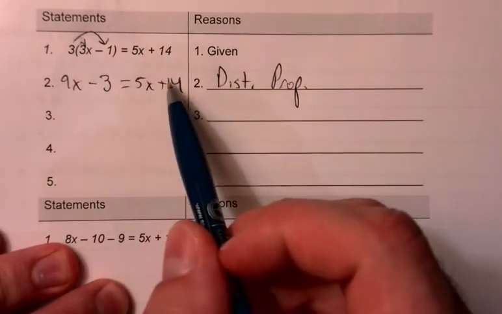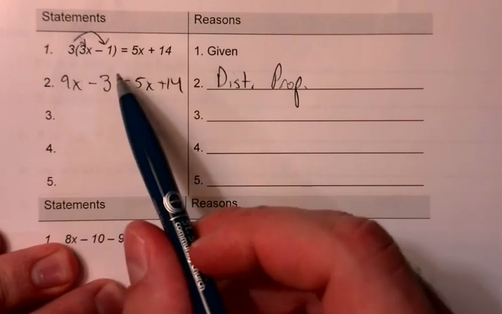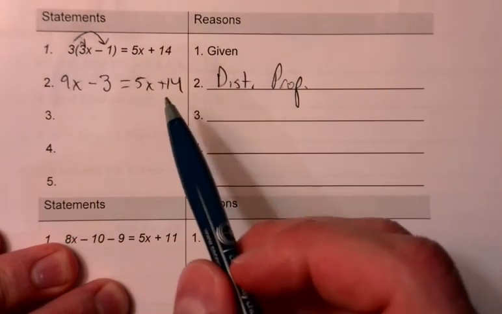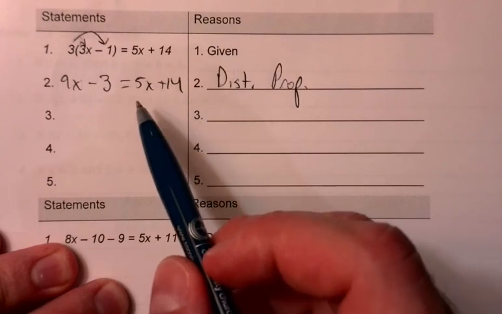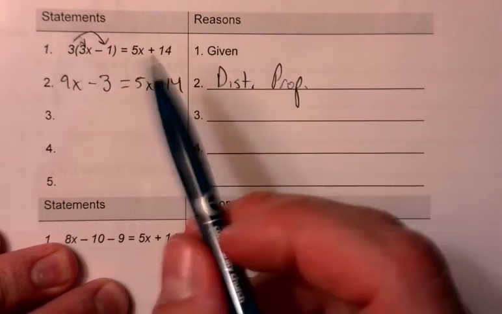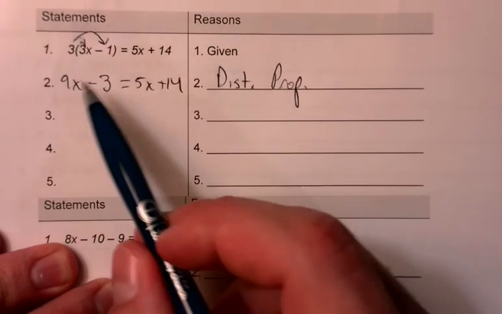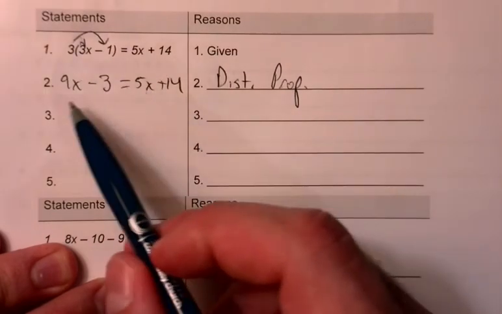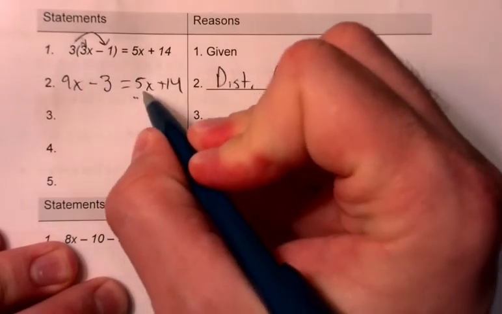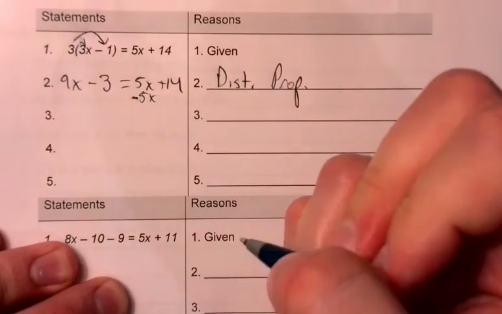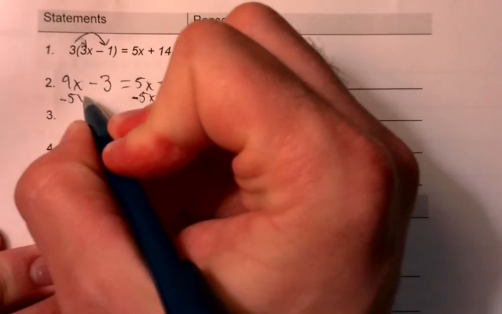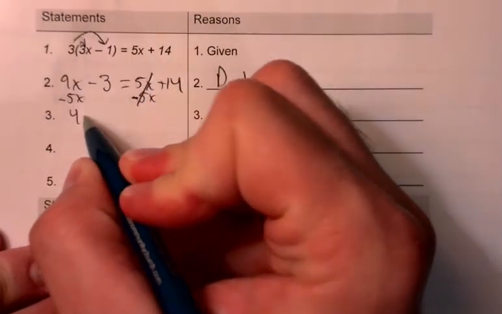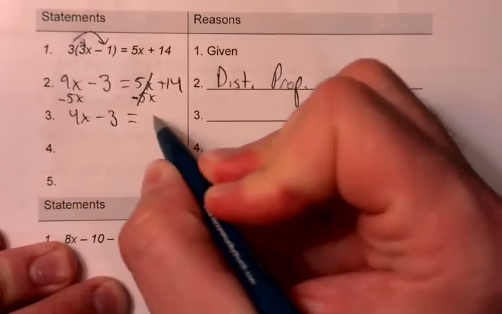Now here, I want to point out a lot of people get mixed up and want to combine like 9x and 5x. But you can't combine like terms on opposite sides of the equal sign. So we can't combine like terms here, but we do have an x on both sides. So what I'm going to do is move this 5x by subtracting it. So subtract 5x here and subtract 5x here. That leaves me with 9x minus 5x is 4x minus 3 equals 14.